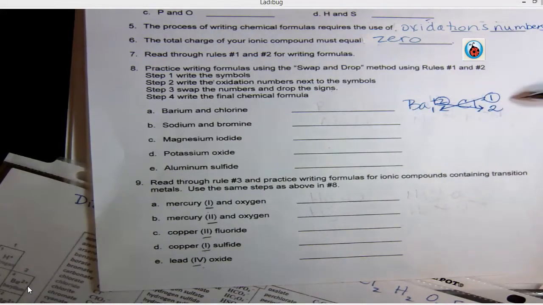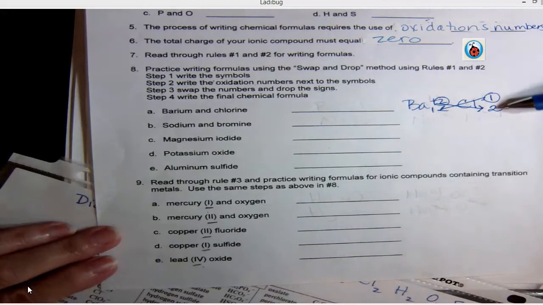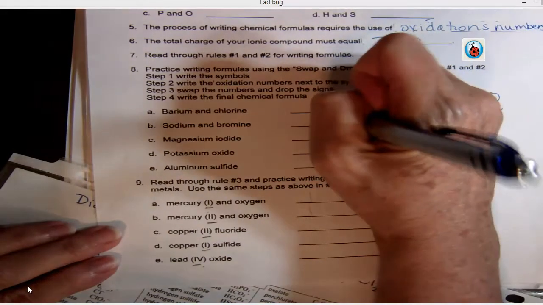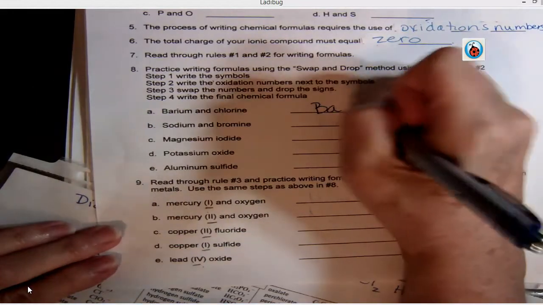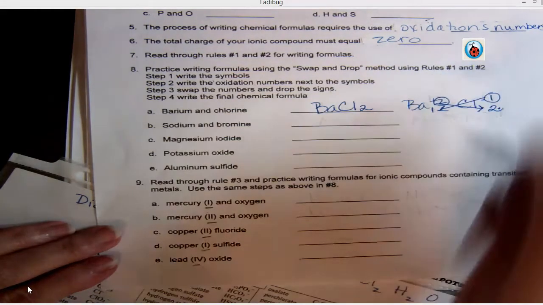So it says my formula has how many barium? 1 barium. How many chlorine? 2 chlorine. Okay? I don't express ones in a formula. Just having that element symbol there says there's 1 atom of barium and 2 atoms of chlorine. That is your formula for barium and chlorine, which becomes barium chloride.